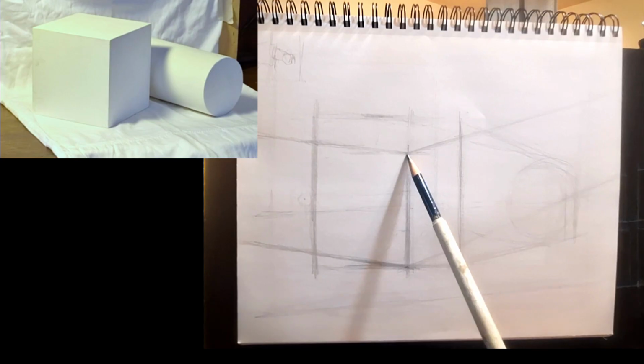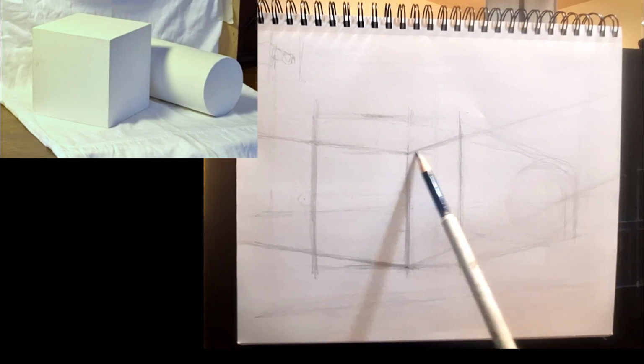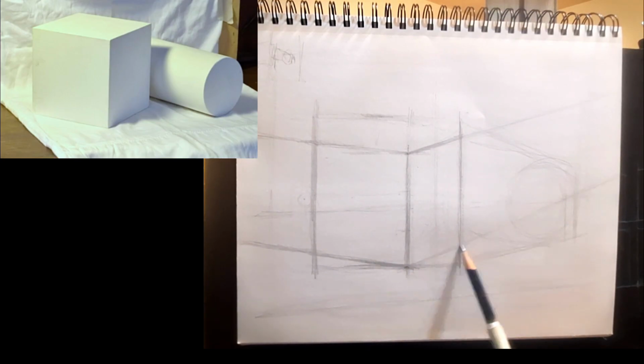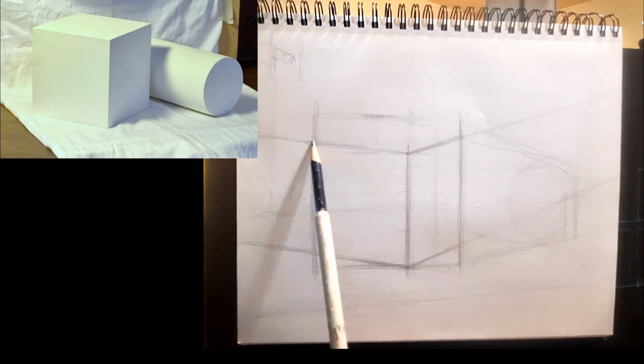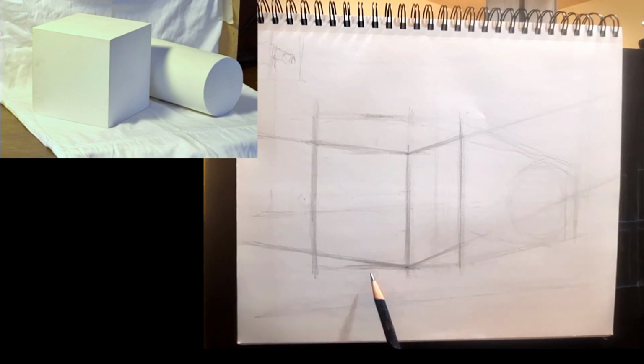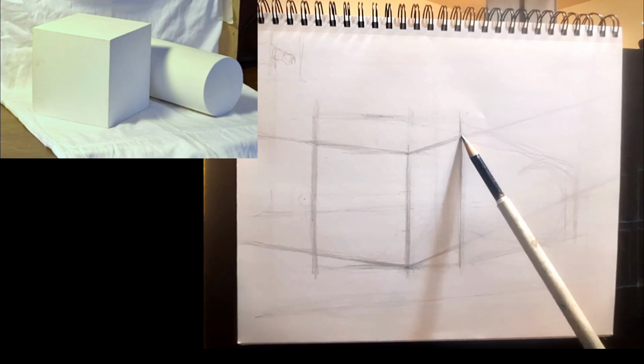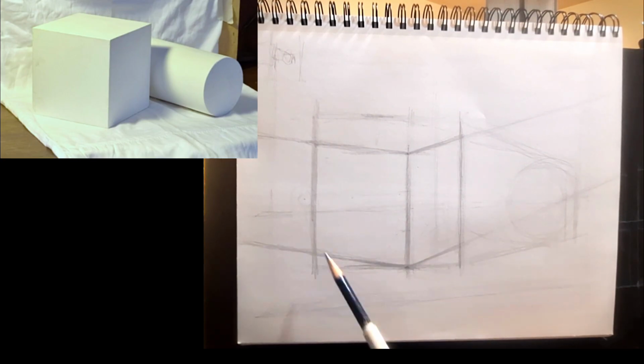It's turning away from us at a stronger angle. So now this is our front of the cube, and this, and this, and this. If you can do it all with harder pencil, so you don't push too hard and make it too dark, that would be super. So now we have this intersection here, and this and this.